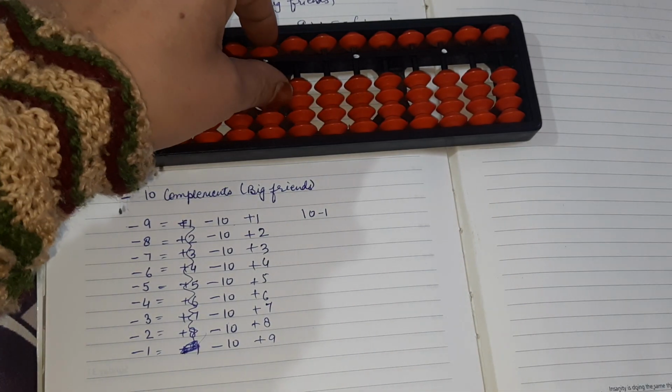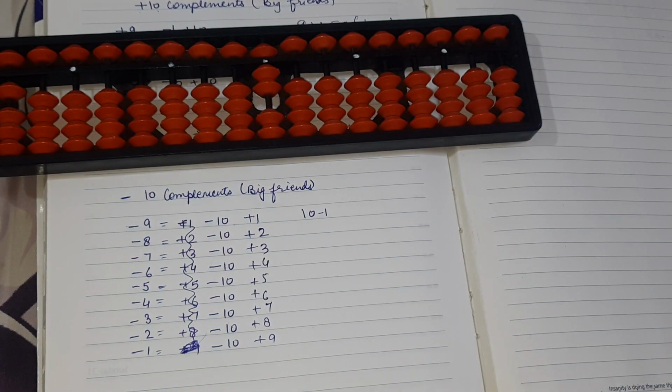For subtraction of 3, you need to do minus 10 plus 7. Why am I saying so? Because this is your mixed complement, and we are not doing it right now, since mixed complements are the combination of all the complements which we are doing. It's a little bit confusing, and we will do it after 10 complements and after double digit and triple digit addition and subtraction. Don't worry.